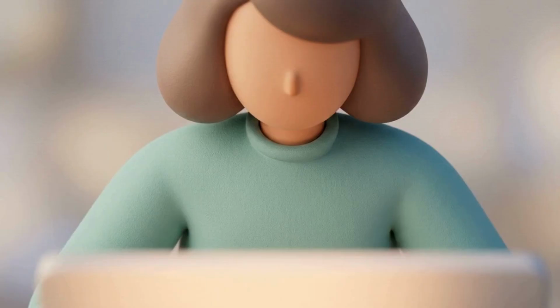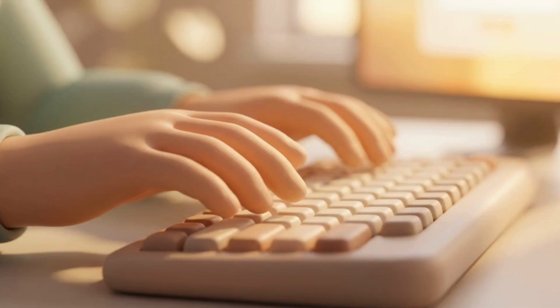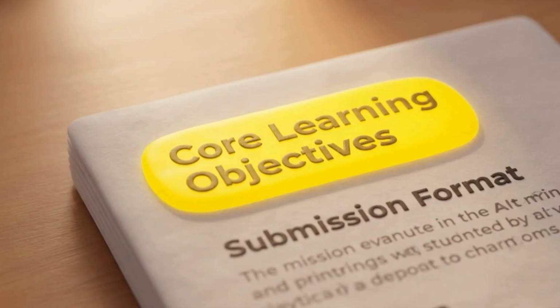The first step in this framework requires shifting the focus to the outcome. Before typing any instructions, identify the specific skill a student must demonstrate. Design starts with the learning goal, not the document format. Take a look at this diagram.